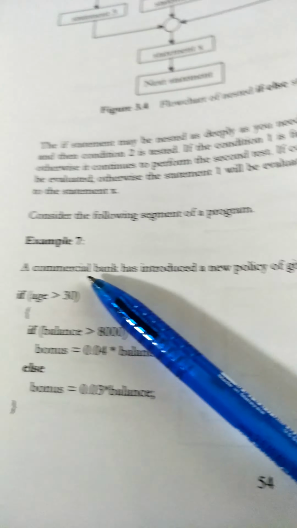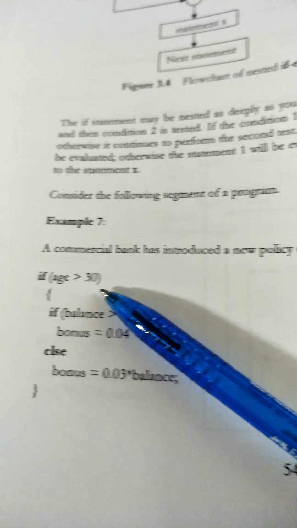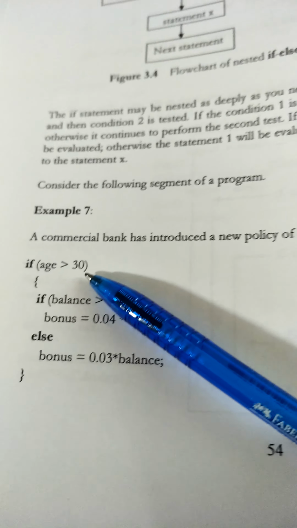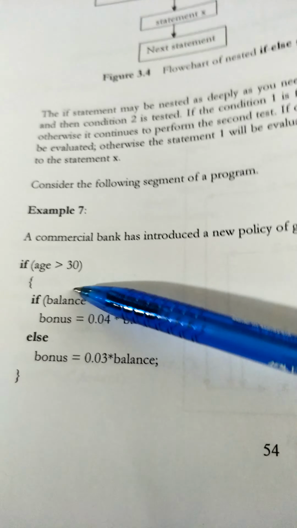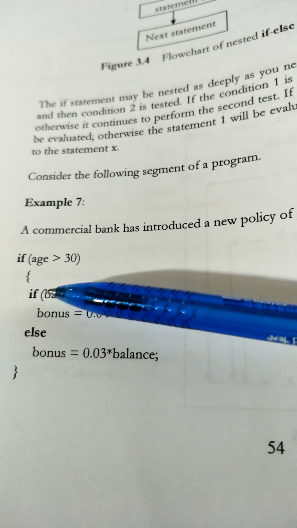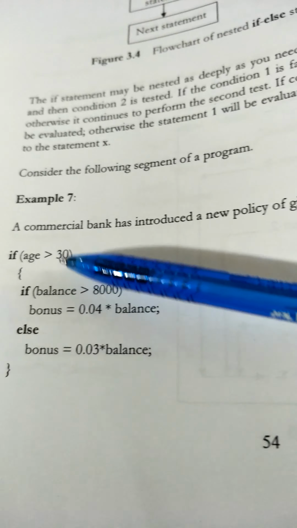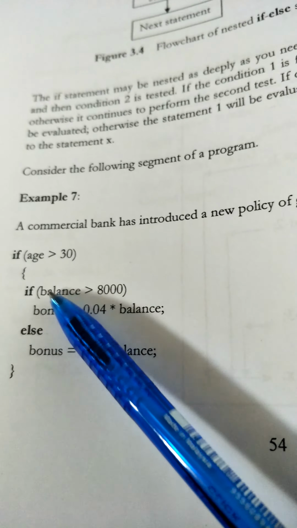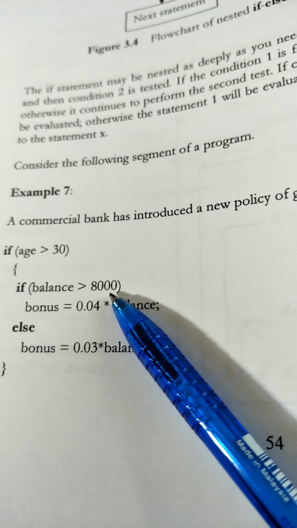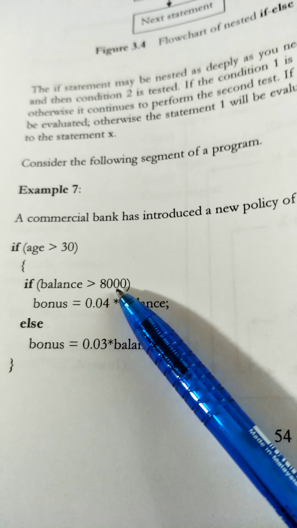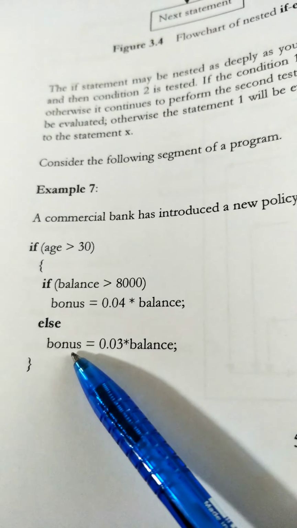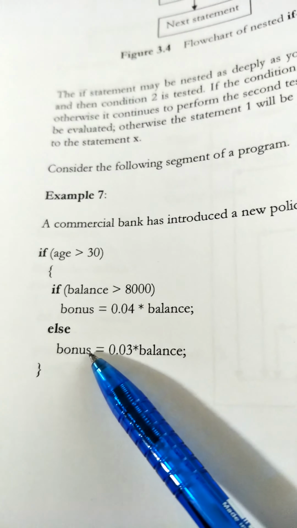Okay, so if age is more than 30, so we have two cases here, and then if balance is more than 8,000, and for this else it means that balance is less than 8,000.